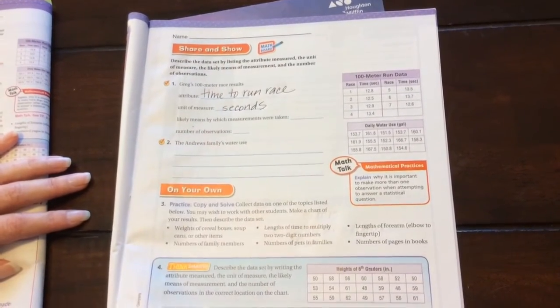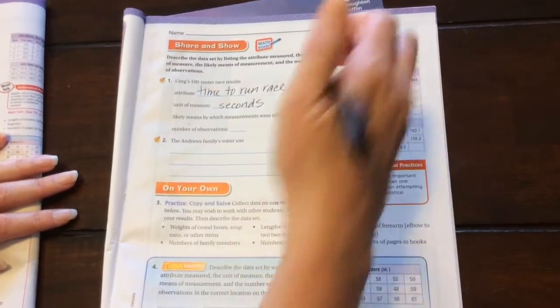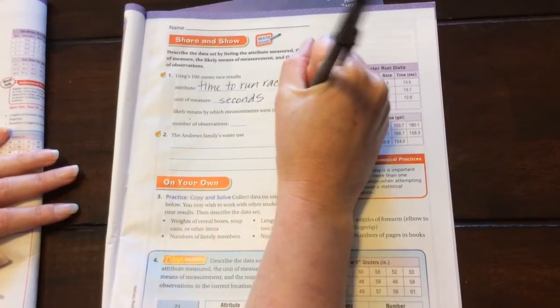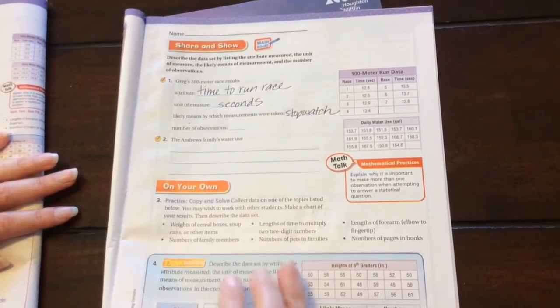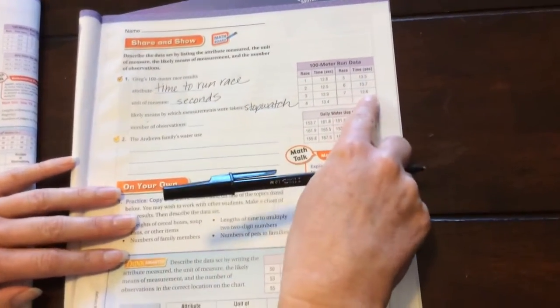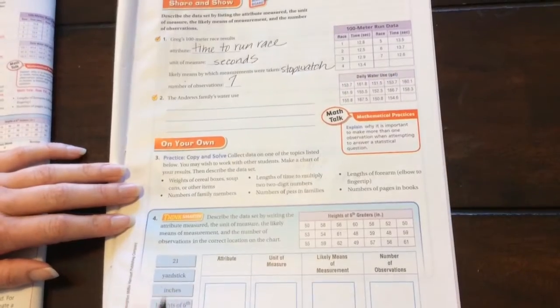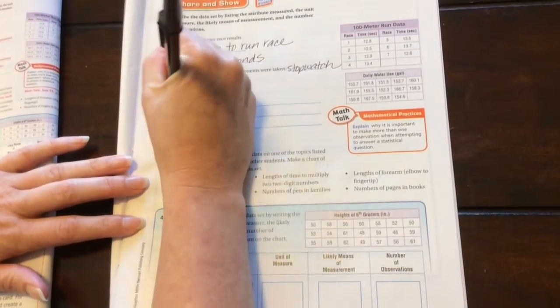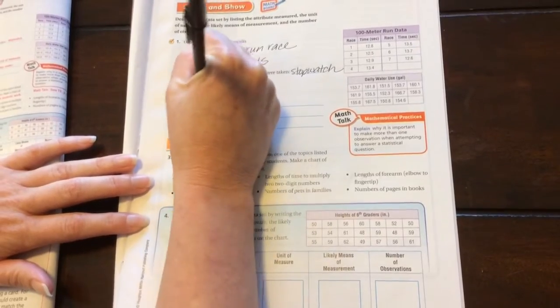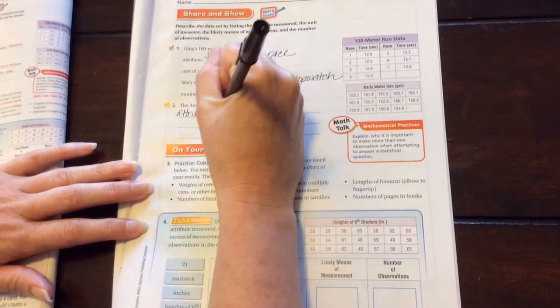And the likely means by which measurements were taken, they probably used a stopwatch, just like we do when we're running the mile in PE. The number of observations, you could see they took 7. Okay, next one. The Andrews family water use. So now we're looking at this graph here. So the attribute that we're measuring is the amount of water used daily.